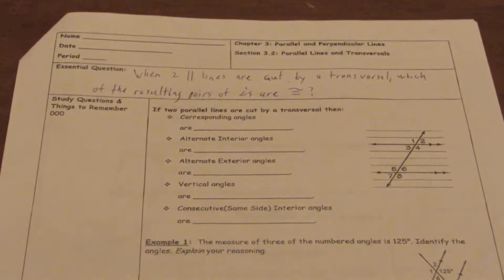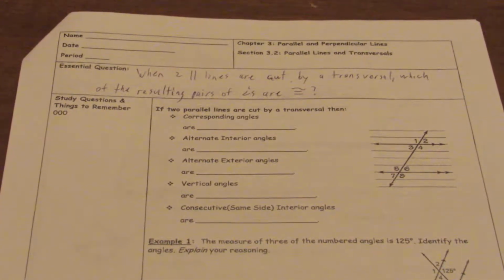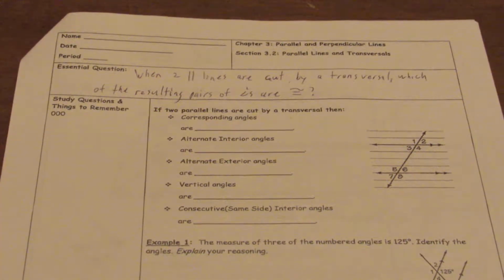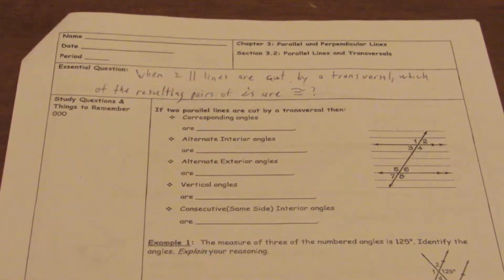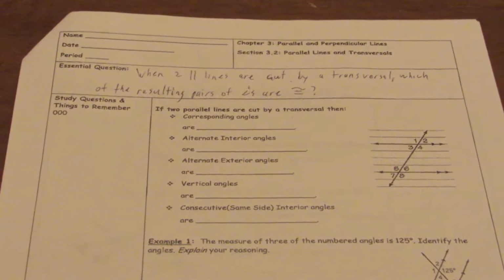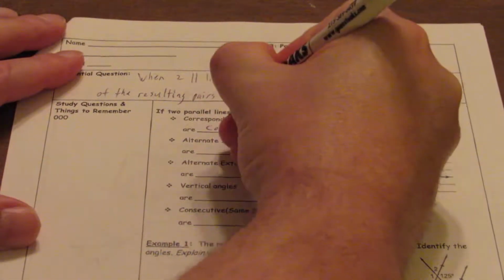Section 3.2, we're looking at parallel lines and transversals. Our essential question: when two parallel lines are cut by a transversal, which of the resulting pairs of angles are congruent? So we have our picture here. It says if two parallel lines are cut by a transversal, then corresponding angles are congruent.